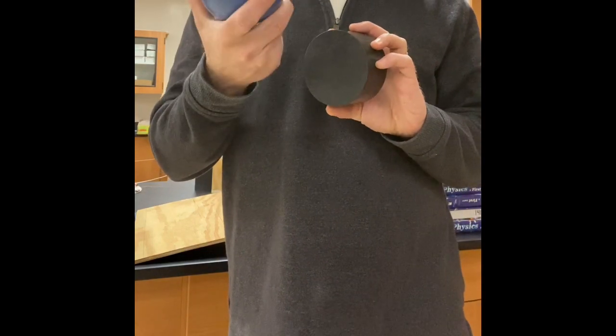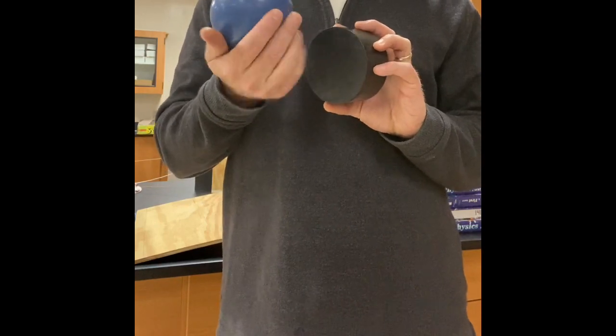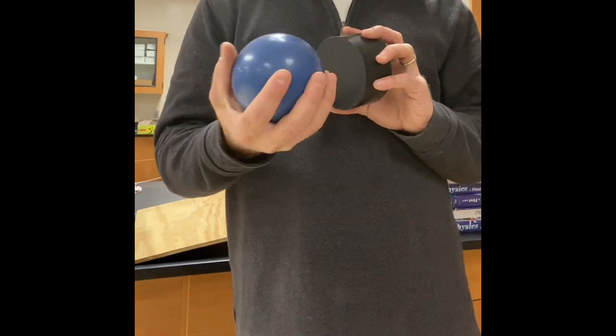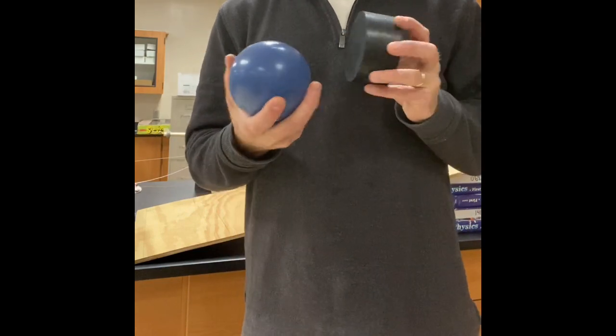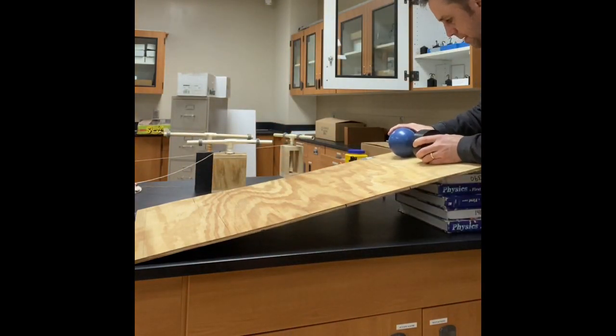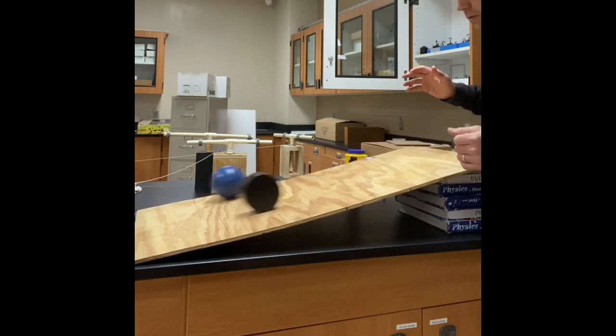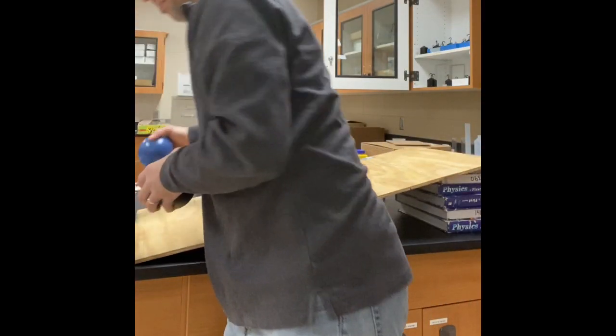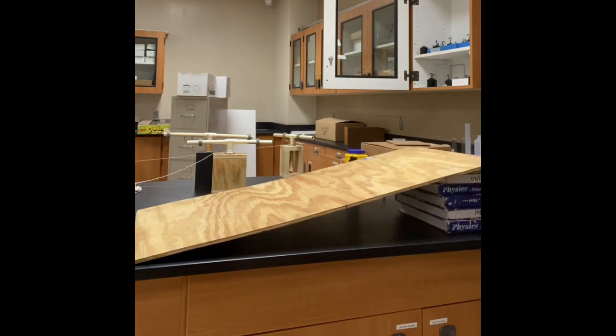A sphere. Spheres have the least rotational inertia of any shape because you cannot get the mass any closer to the center of mass than with a sphere. So I'll run the sphere on the far side. Ready, go. Ooh, that's very close. But I do believe the sphere won.